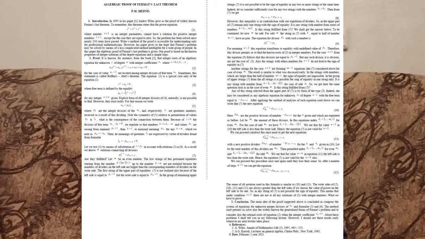Then from 7 we get equation 8, p sub m plus 1 minus k sub 2 more than p sub m plus 1 minus k sub 1. However, this inequality is in contradiction with our arrangement of divisors. So, in the upper part of 7 remains only one string with the sign of equality.